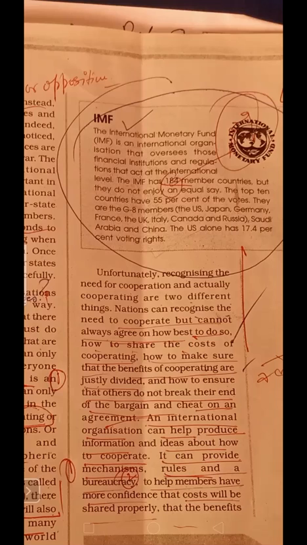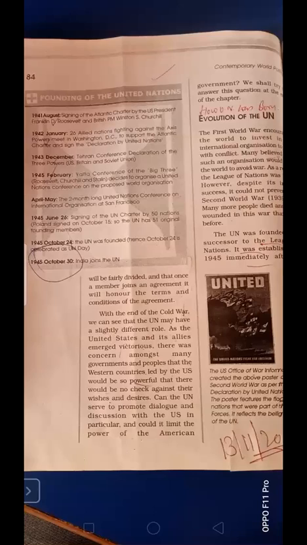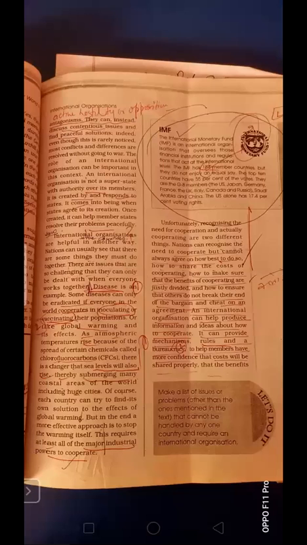It can provide you the mechanism, rules and bureaucracy to help members have more confidence that cost will be shared properly, that the benefits will be fairly divided. Whatever benefits there are will be divided with everyone.